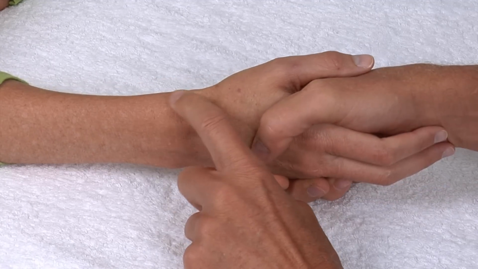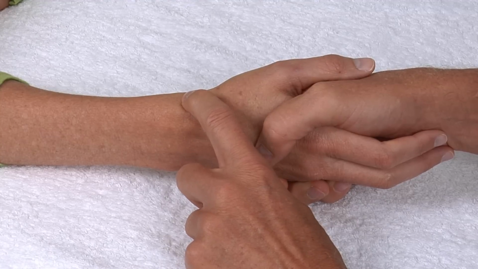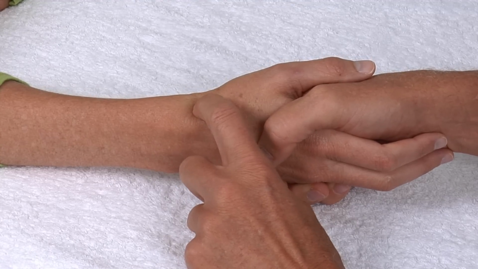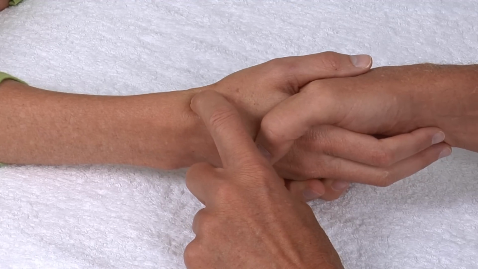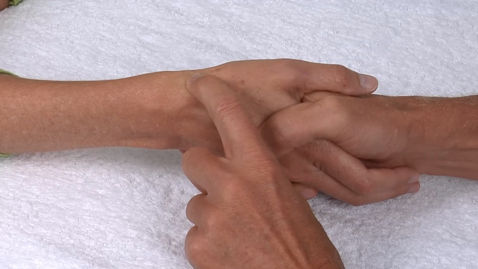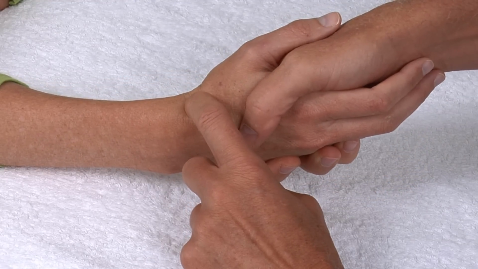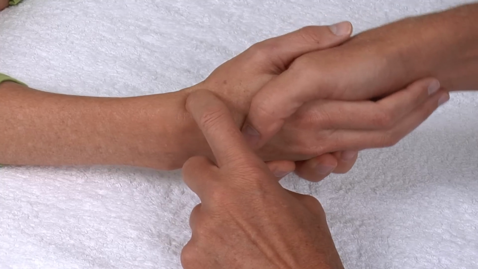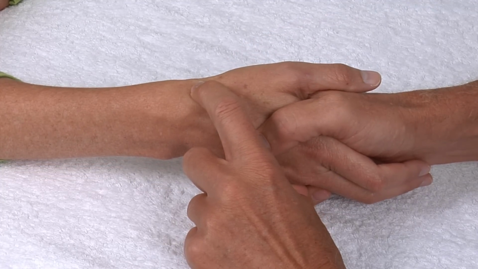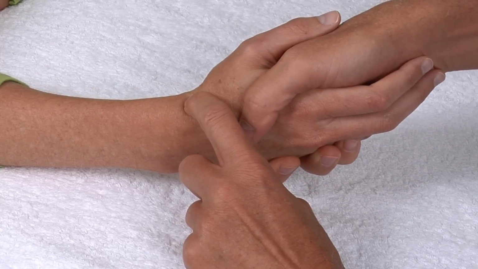So palpating the scaphoid, we locate the styloid process of the radius, place our palpation finger in the snuff box, and then ulnarly deviate. When we radially deviate, that bone should disappear, that scaphoid should disappear. So the scaphoid pops out, the scaphoid disappears.